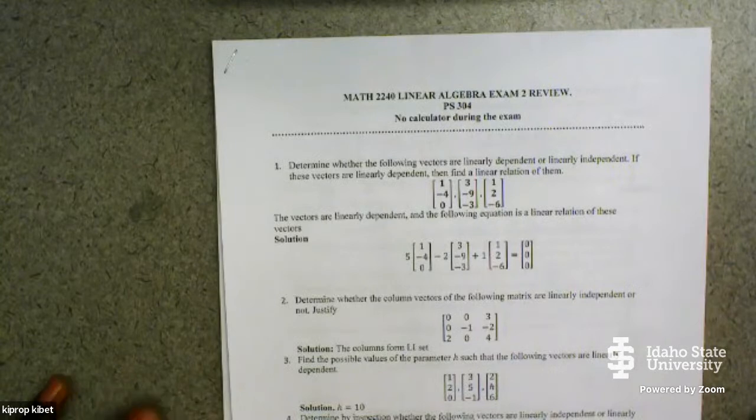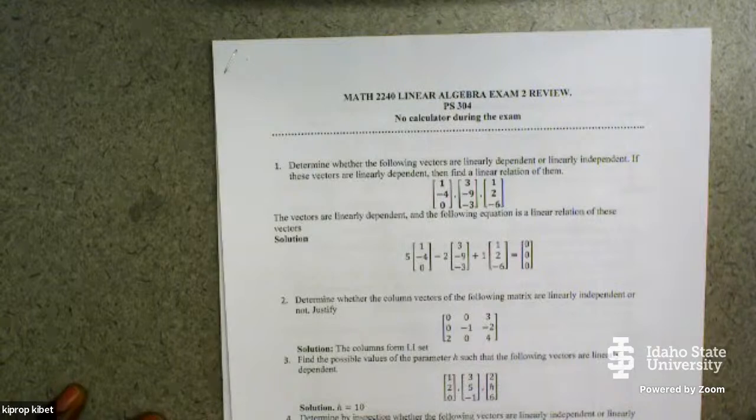You can determine whether the following is linearly independent or linearly dependent.